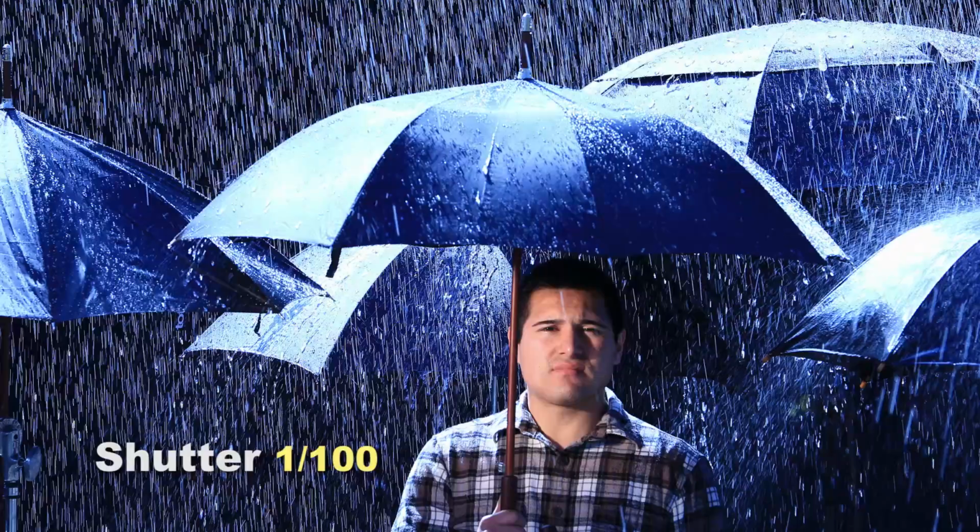Our next test was at 1/100th of a second. The raindrops are shorter lines in each frame and don't blur together as well as video. They also don't look very good as still images because the rain just comes out as small dashes.